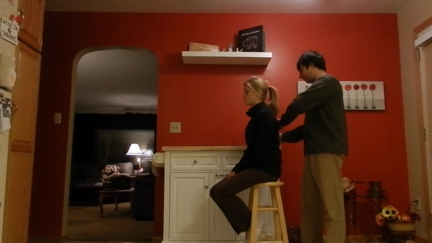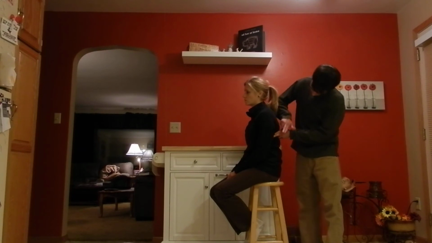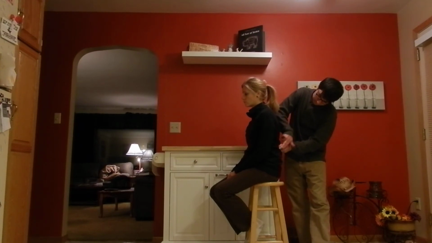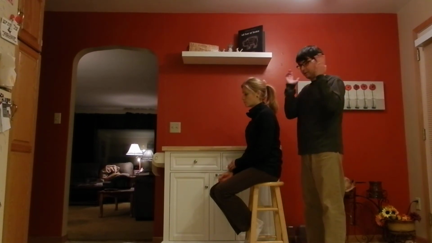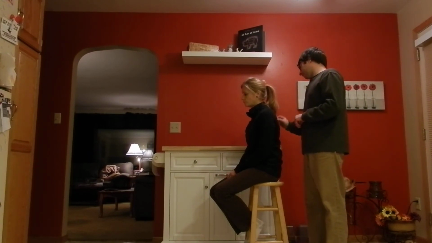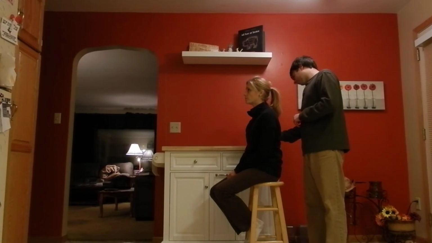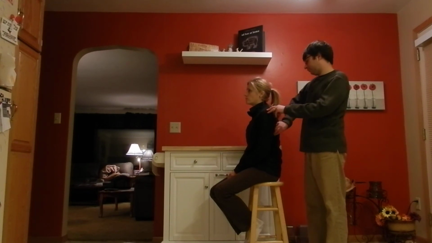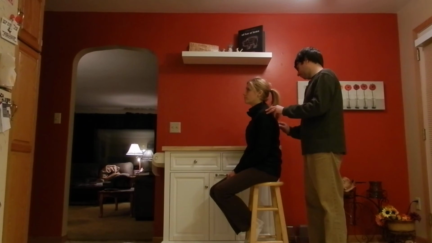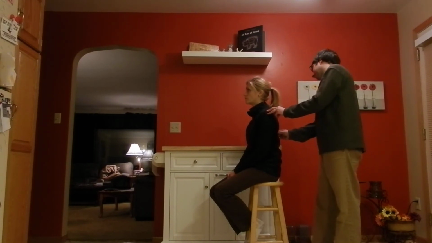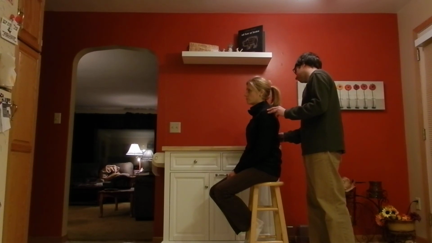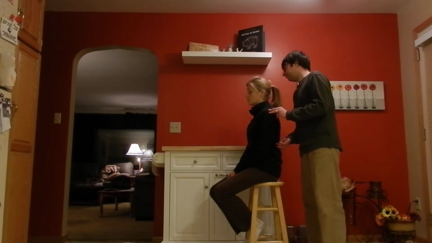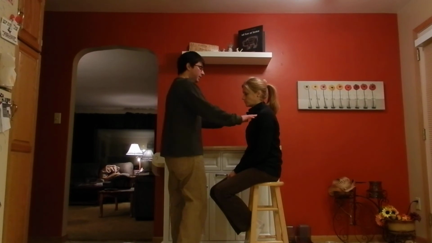Good. Then you want to do a little percussion. And then you auscultate with the diaphragm of the stethoscope, and you move from side to side. So take some good deep breaths for me. Good. A couple more. Okay, very good. Then you come around to the front and you do the same.